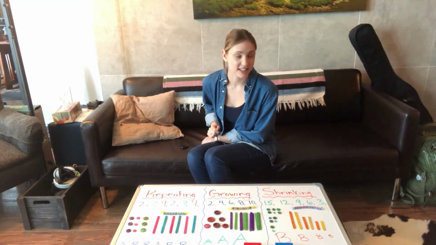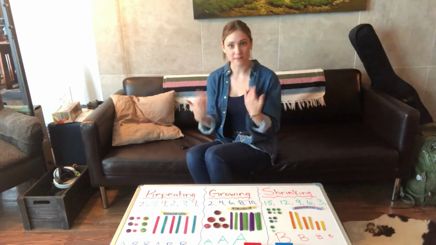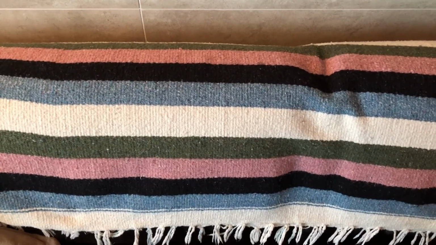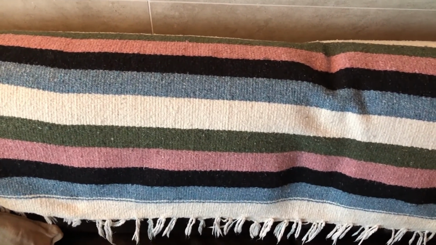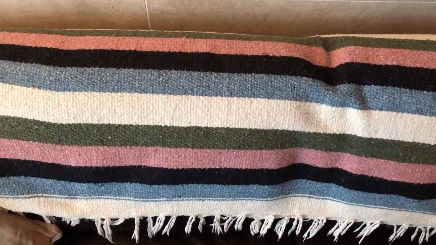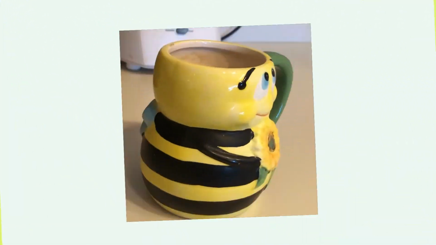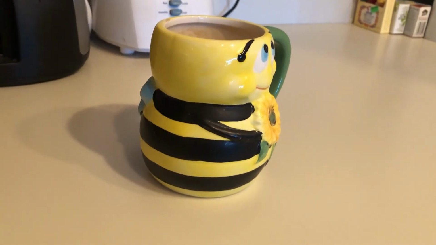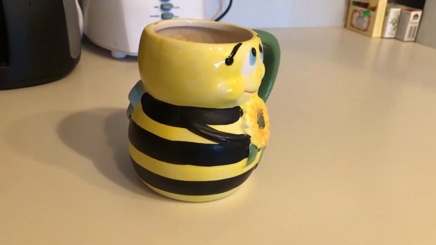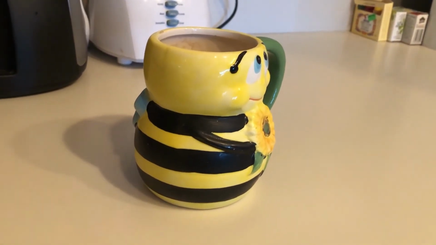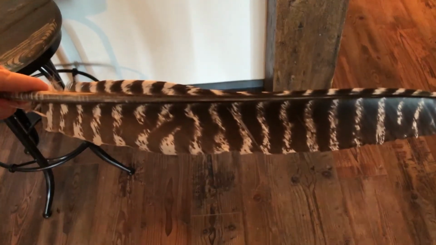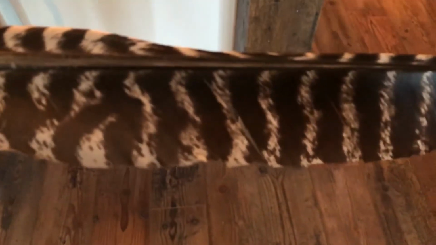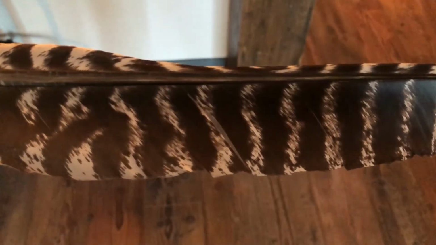Check out these patterns that I found around my home during my pattern walk. The pattern on my blanket goes green, pink, black, blue, white. Green, pink, black, blue, white. The stripes on my bumblebee mug go black, yellow, black, yellow, black, yellow. The stripes on my turkey feather alternate between brown and white, brown and white, brown and white.